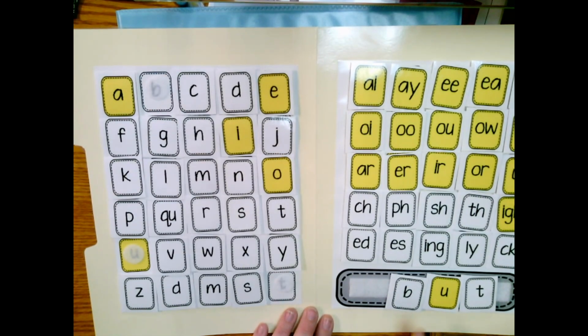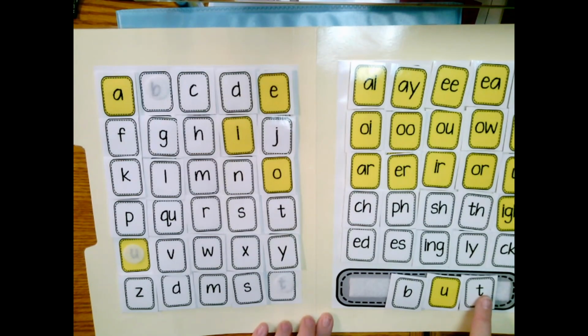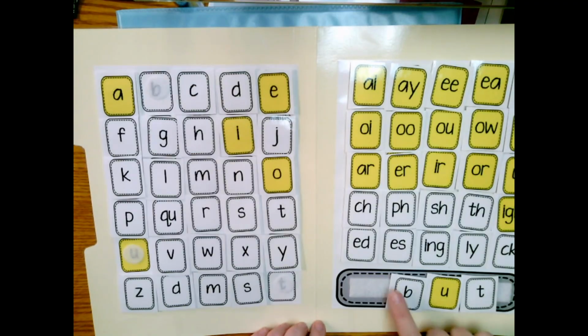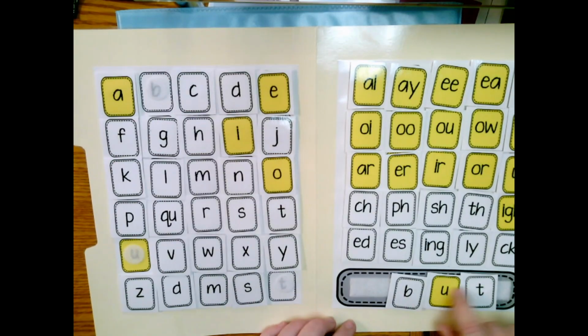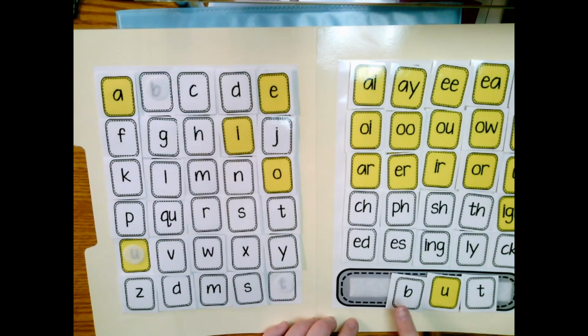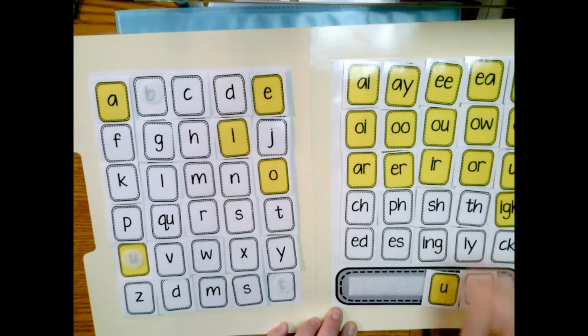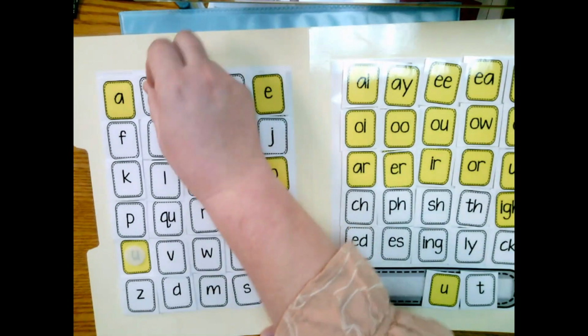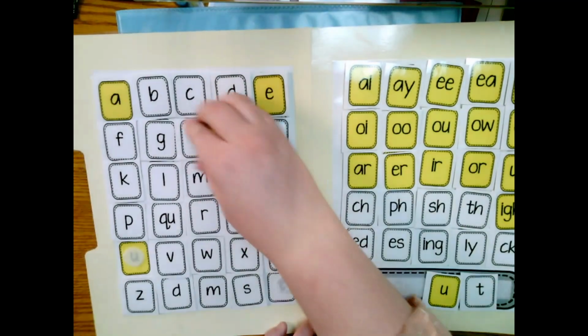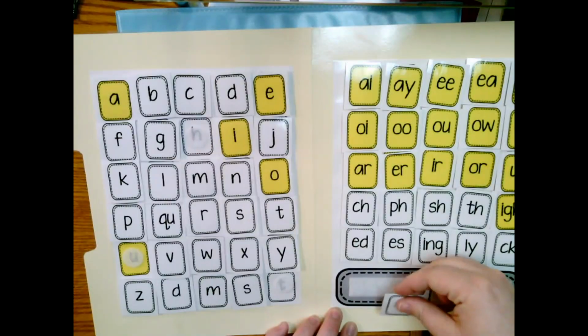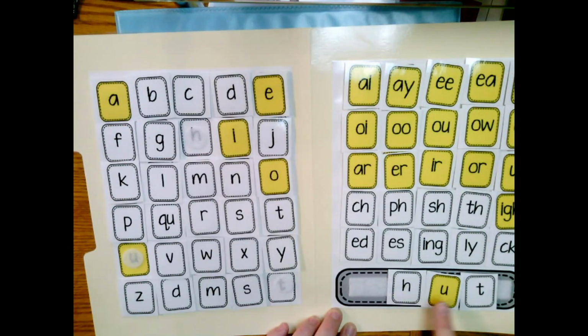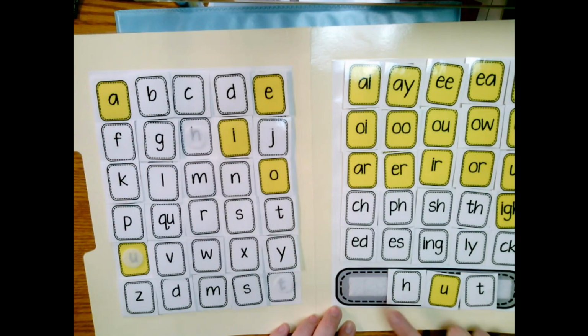Good. Now I want you to change but to the word hut. Pause the video and change but to hut. This will stay the same. We're going to change B to H. Read it with me. Hut.